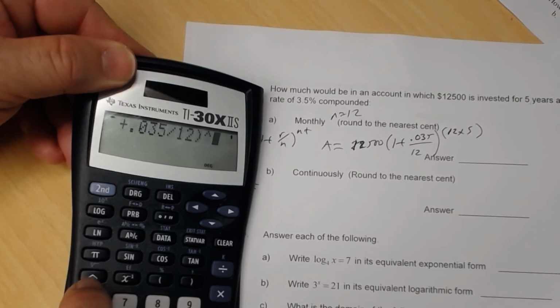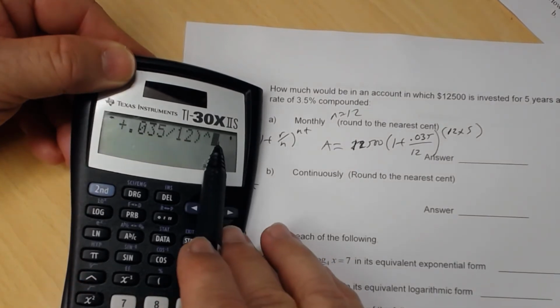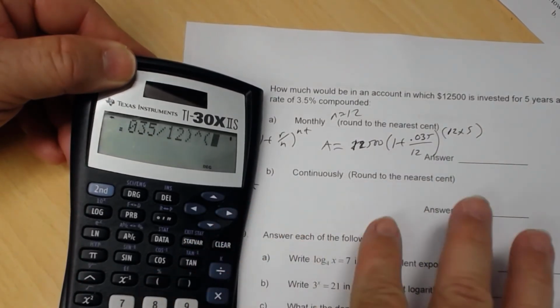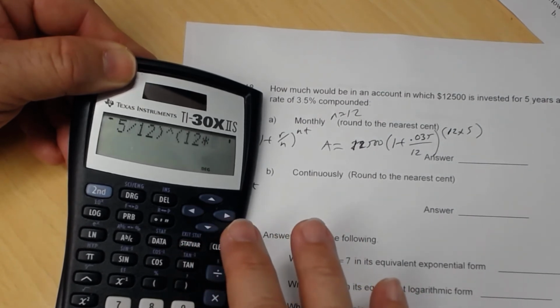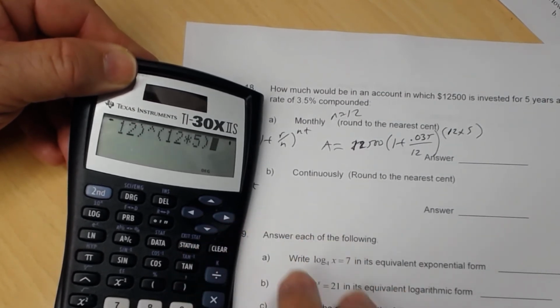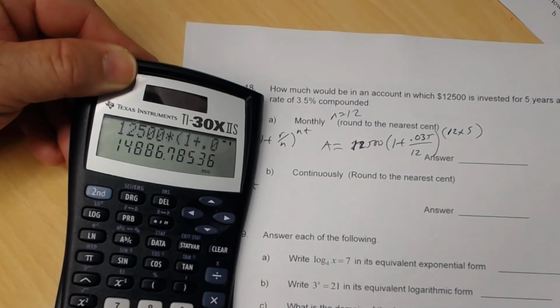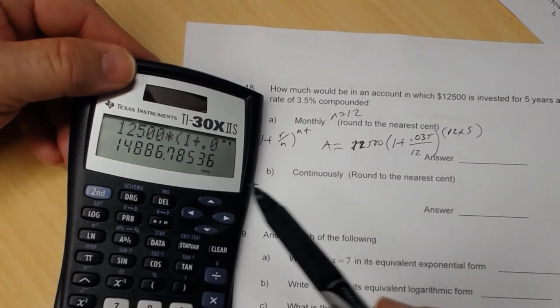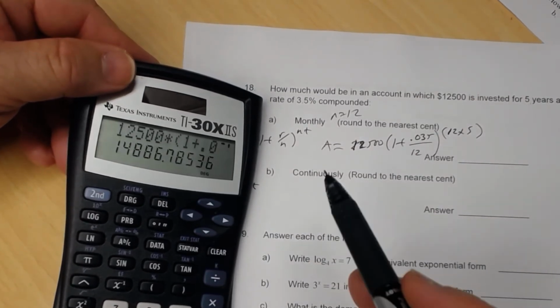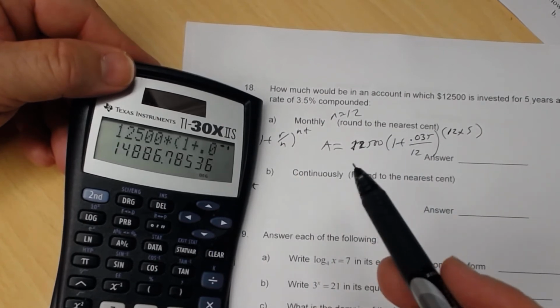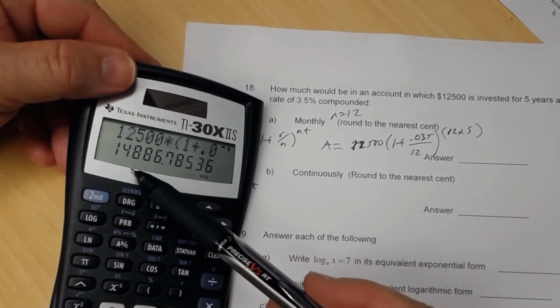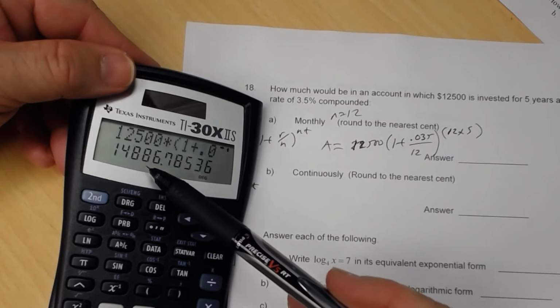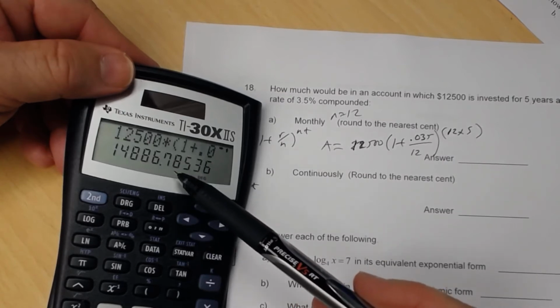You've got to raise it, see this exponent right here, to, in parentheses, 12 times 5. 12 times 5. Close the parentheses, and then press equal. And so to the nearest cent, remember the nearest cent means 2 digits behind the decimal point, the hundredths place. So to the hundredths place, it's going to be $14,886.79.